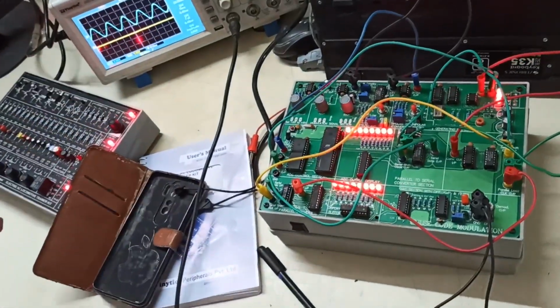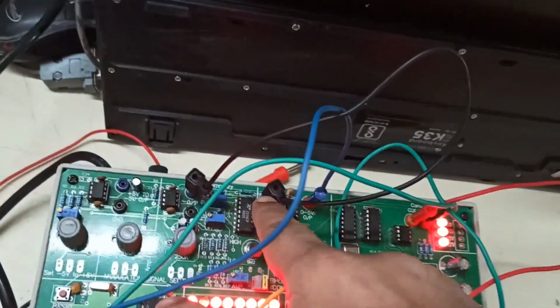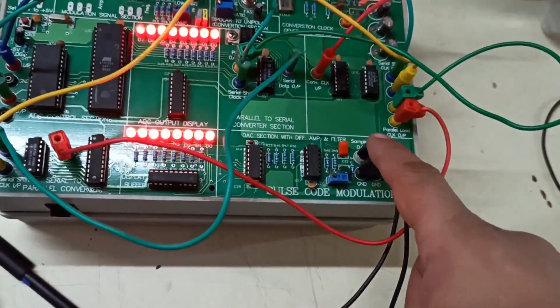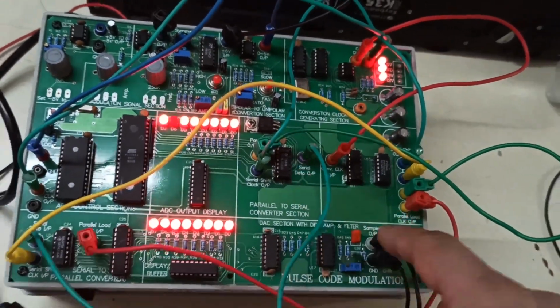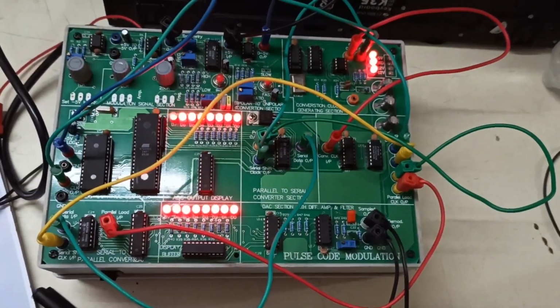So to get the output, you have to check the input at this point and the output at this point. To check the modulation, you can check at this point. The rest are clocks for the processing of the PCM.